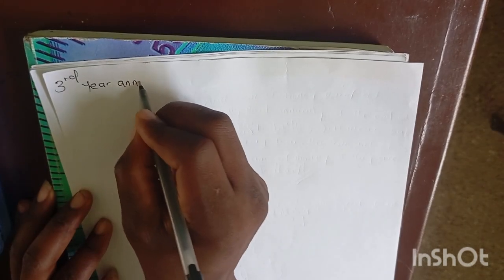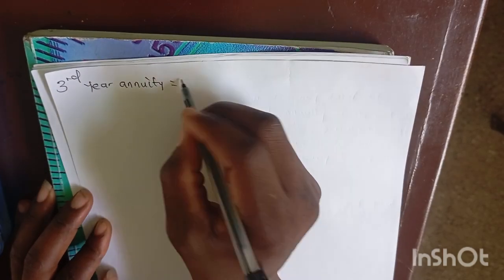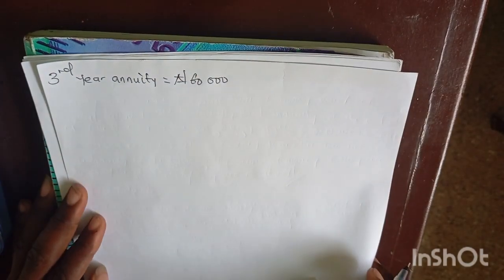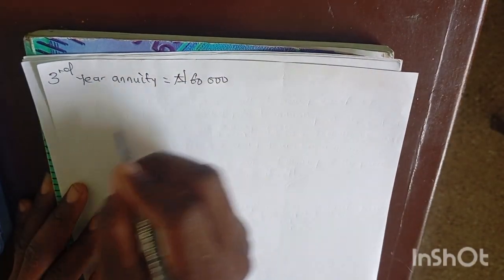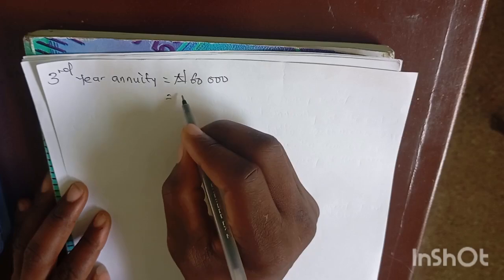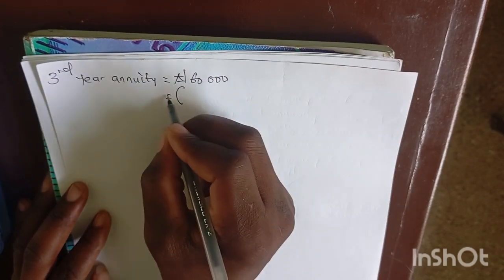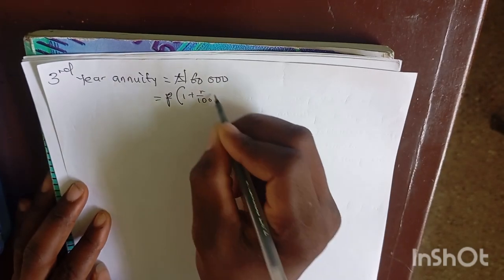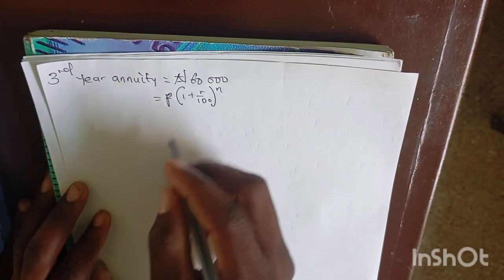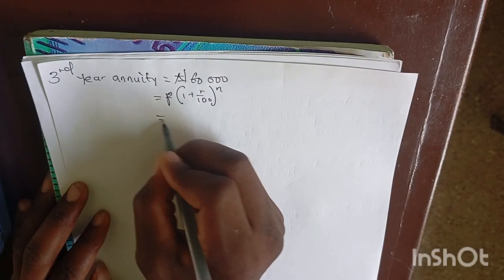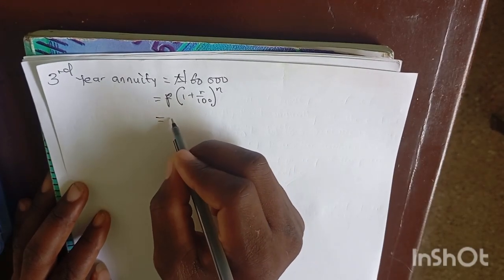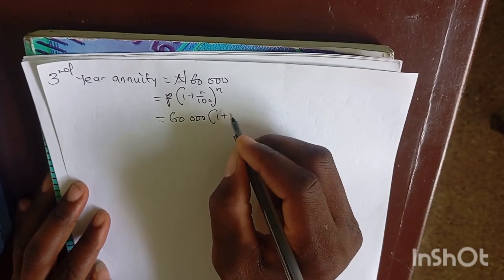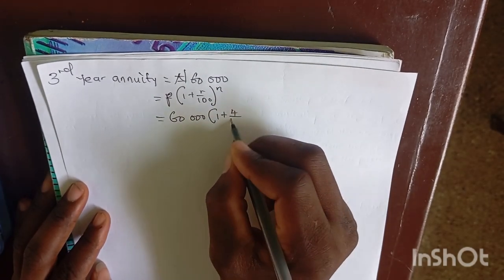The third year annuity: our amount is 60,000. Let me write our formula first, which is P open bracket 1 plus R all over 100 raised to the power of n. Substituting, we have 60,000 open bracket 1 plus 4 all over 100.